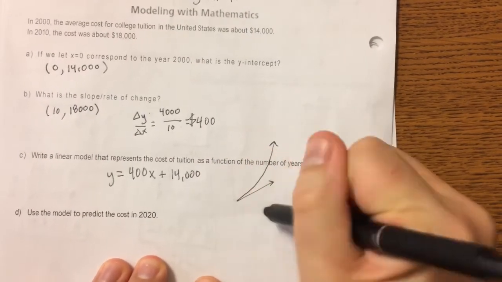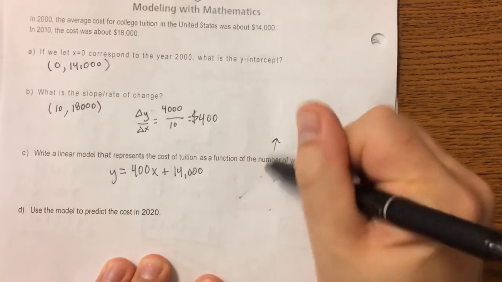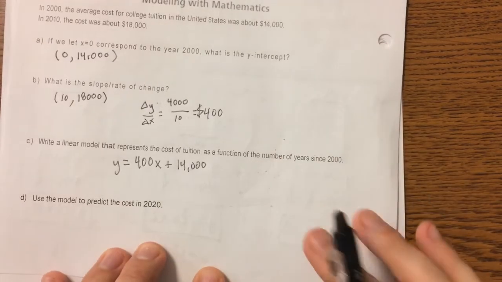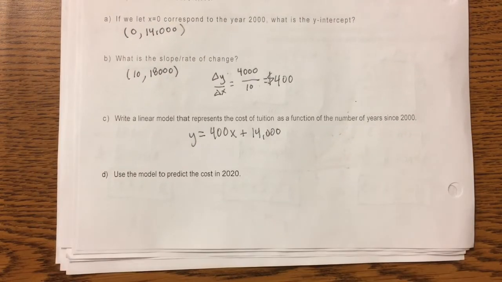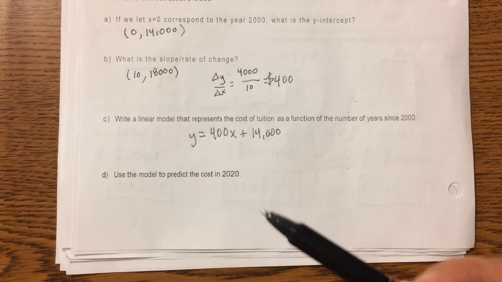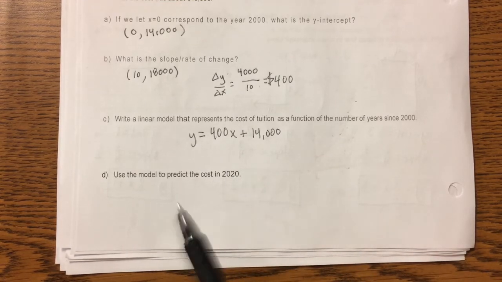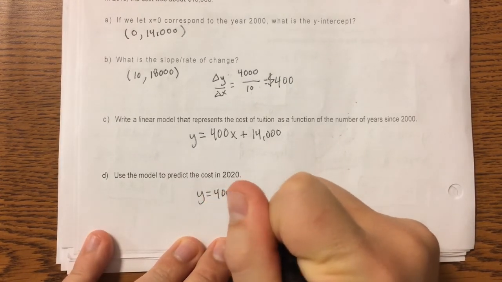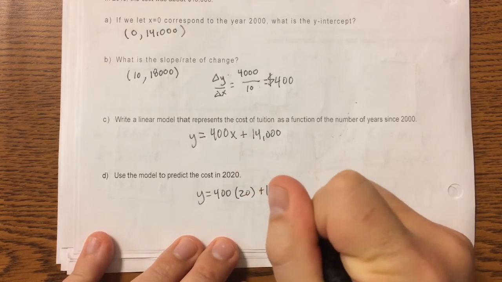But assuming our model is good through the year 2020, let's use the model to predict what the average tuition cost would be. So what number do I want to plug into x there? How many years since 2000 is 2020? Yeah, 20 years, right? So we're going to substitute 20 in for x, and then calculate our number. So y equals 400 times 20 plus 14,000.